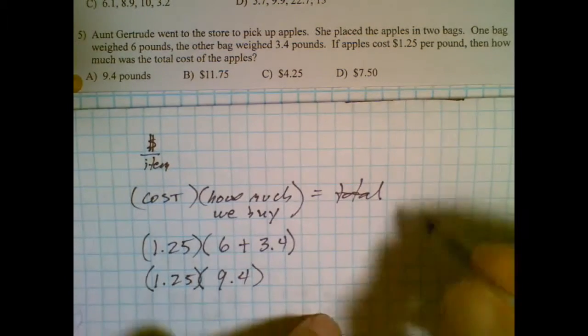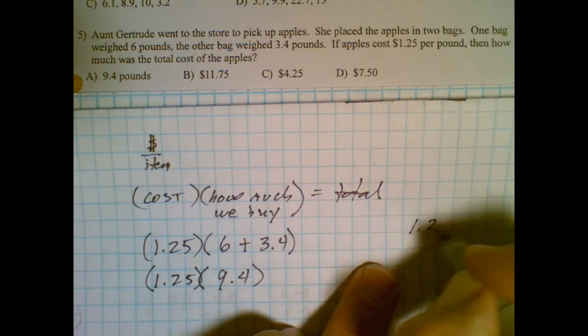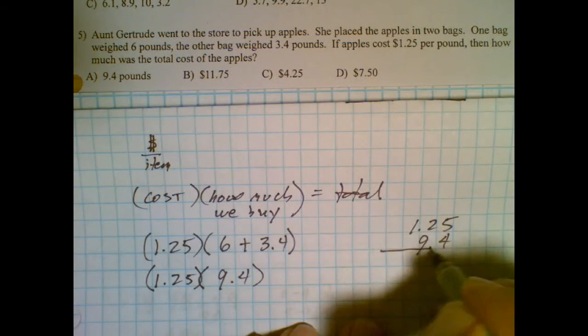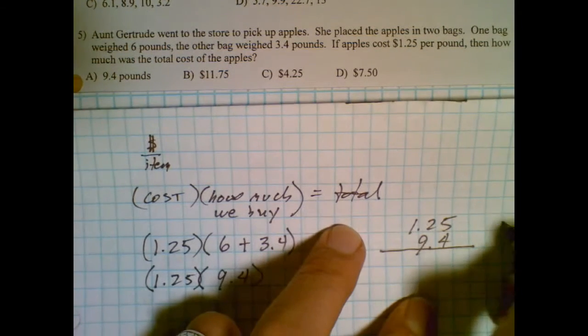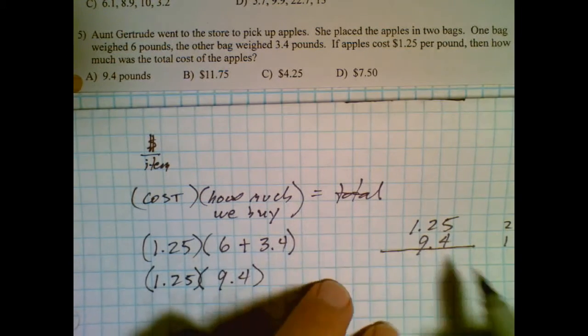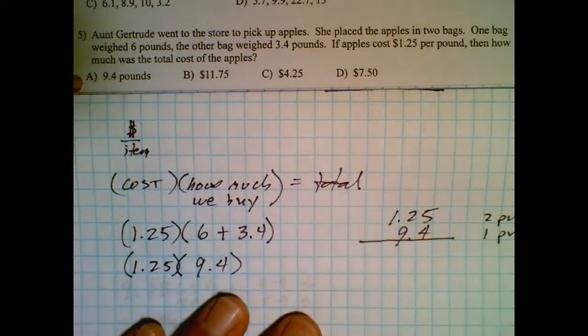So take a moment here and do this problem. Remember, when you multiply, you don't have to line up the decimals. We do have to count the decimal place values. So there's 2 here, and there's 1 here. So we have a total of 3 place values. Now we'll just proceed like we normally do with multiplication.